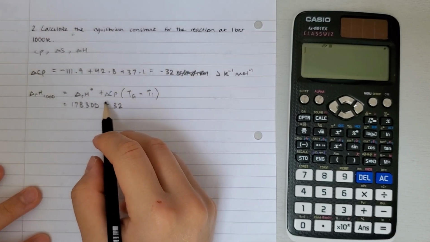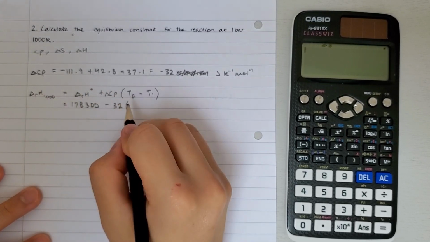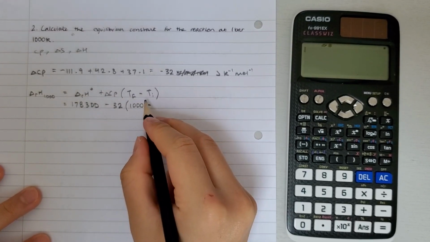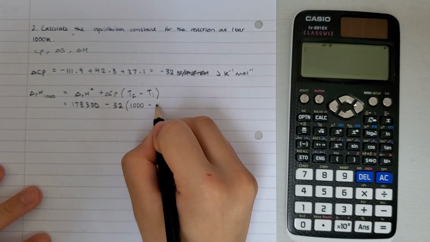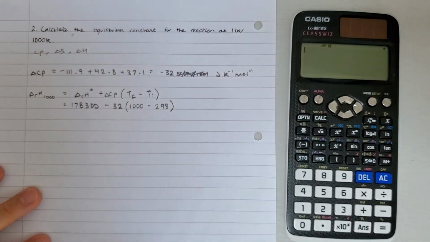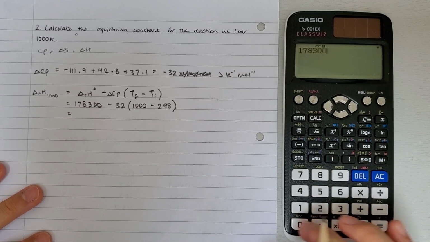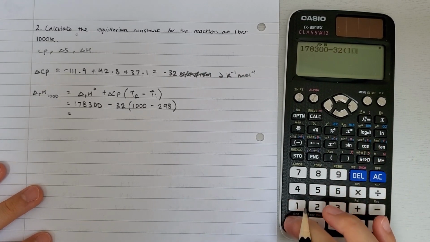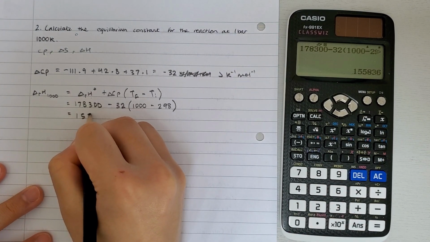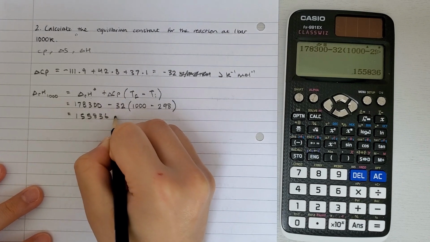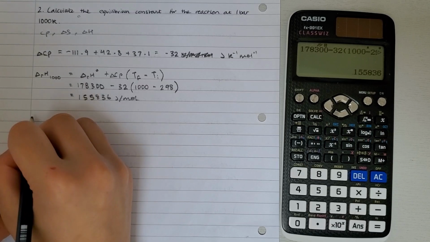Our final temperature was 1000 Kelvin, and the standard temperature is 298 Kelvin. Plugging that into the calculator, we get 155,836 joules per mole.